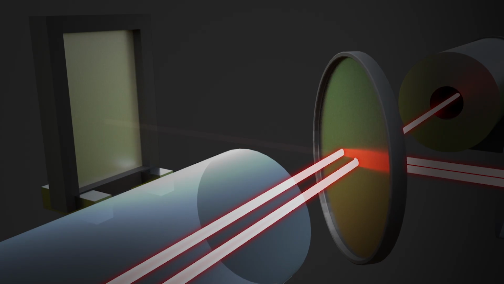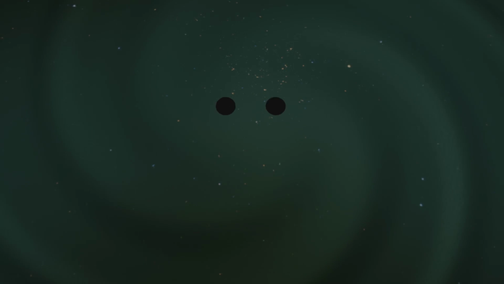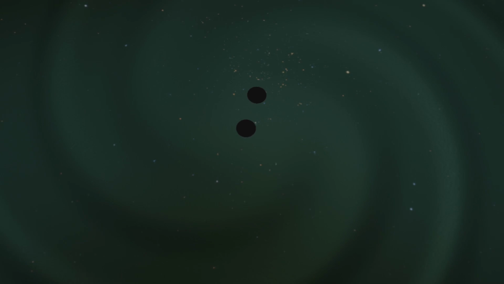Even though any accelerating mass creates gravitational waves, current detectors can only sense waves caused by large masses undergoing huge accelerations. So not only did they detect gravitational waves, if you ask what caused them, it was two black holes, and these two black holes were orbiting each other, and as they orbited, they were emitting gravitational waves and energy, and as they spiraled inwards, they eventually merged.